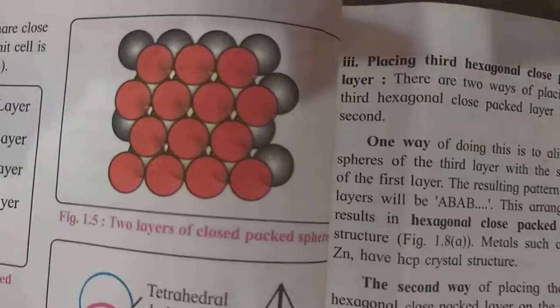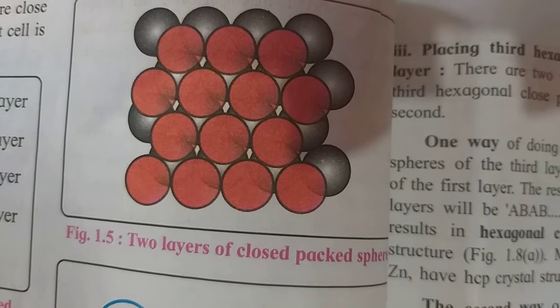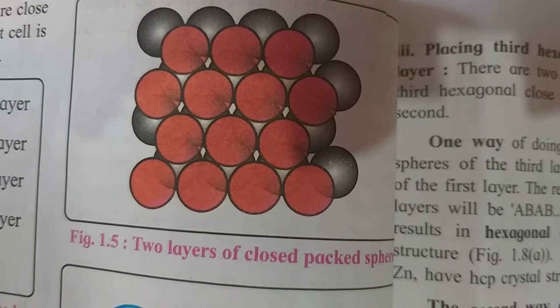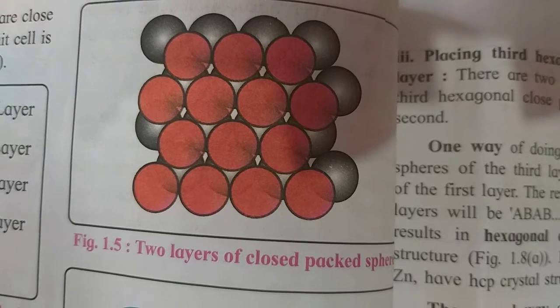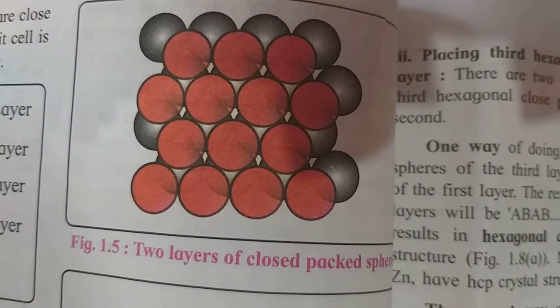So two different types of voids are formed. Now see clearly the two voids. In the upper line are the octahedral voids, and just below there are the triangular voids, and that is the tetrahedral voids. Now how they are formed, let us see.